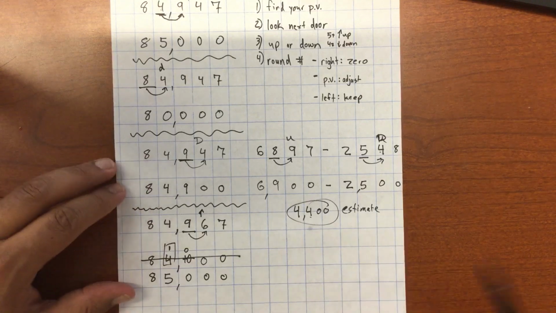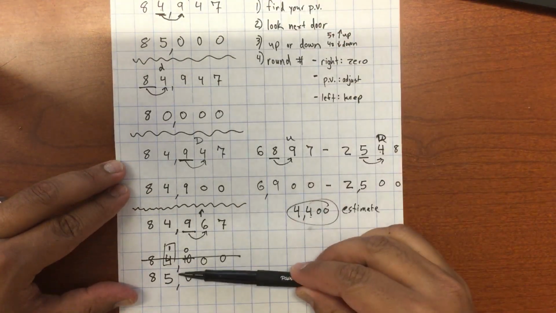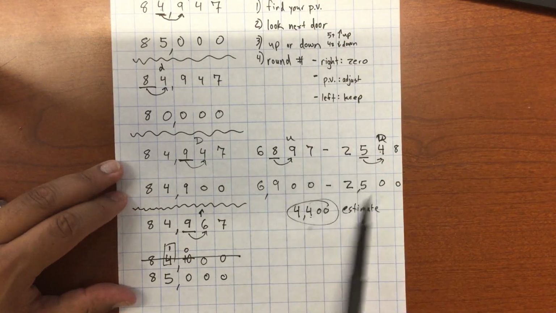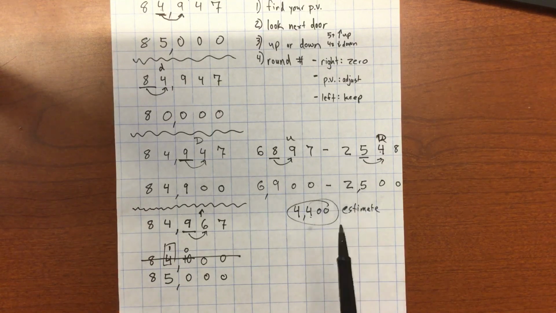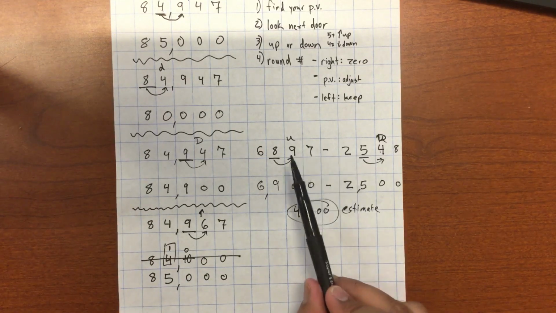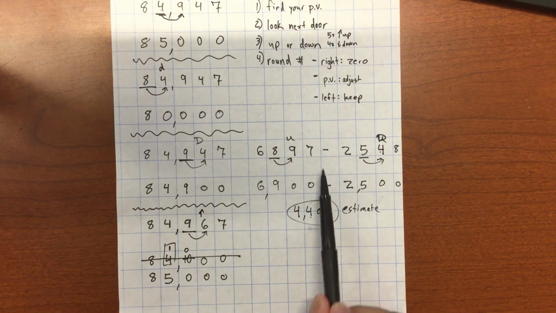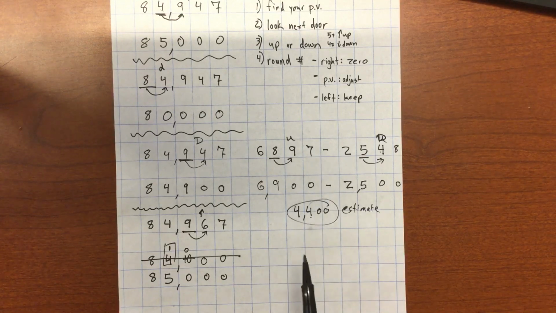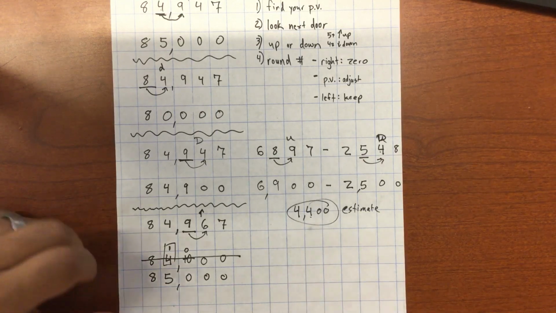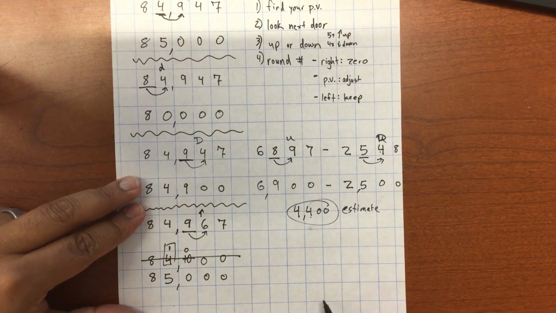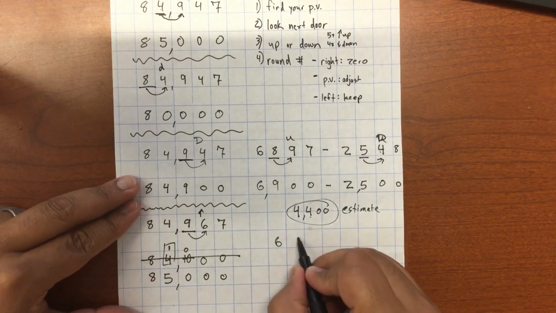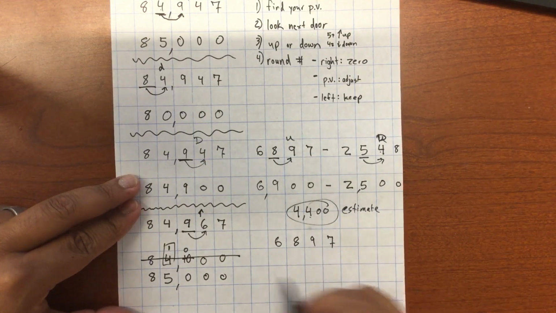Kids also get confused. This is rounding. Doing a math problem is estimating. If you're going to estimate, you have to make your easier math problem, then find your answer. Once you're done with that, you say, my answer is around 4,400. Let me see if I'm right. And you can go ahead and actually do it.